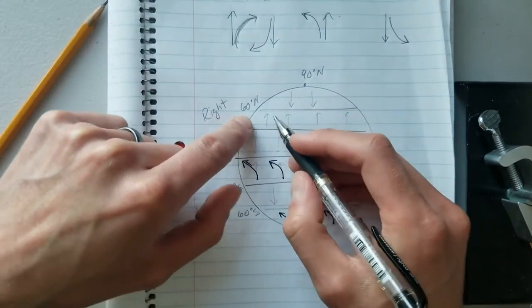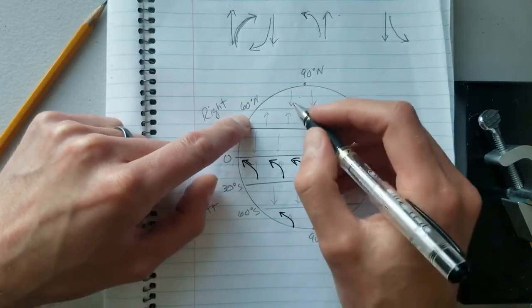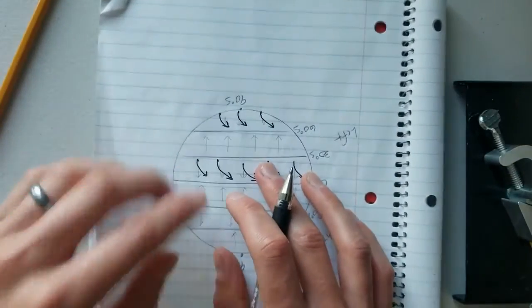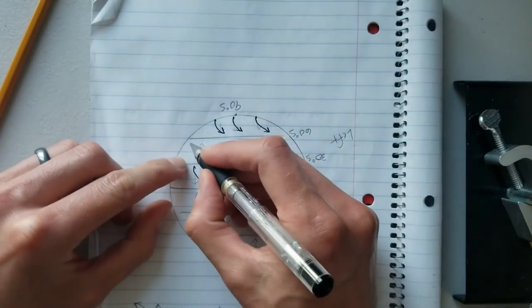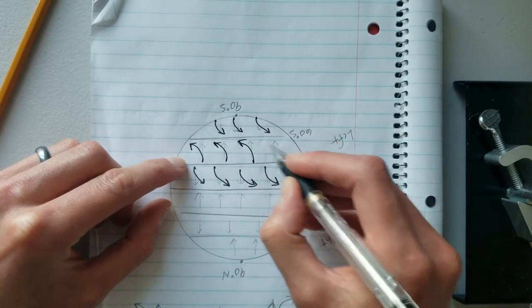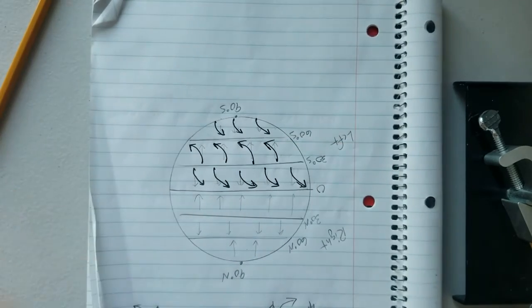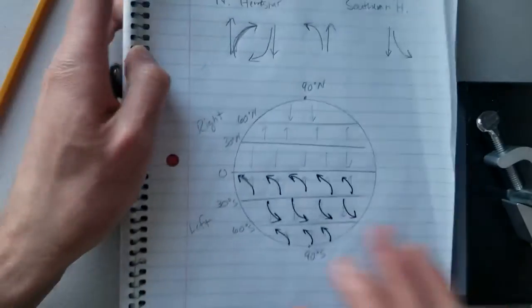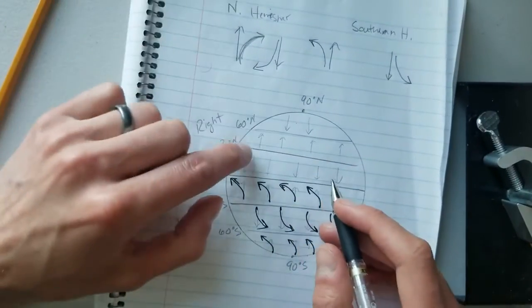These up here, let's see here. Oh, before I get to that, let me finish with the lower ones here. Got to turn my paper upside down. These ones are also going to curve to the left. Okay, so there we go. Got the southern hemisphere taken care of. Now I got to do the northern hemisphere.